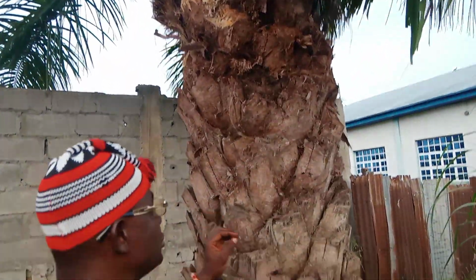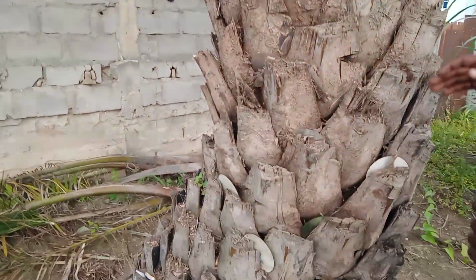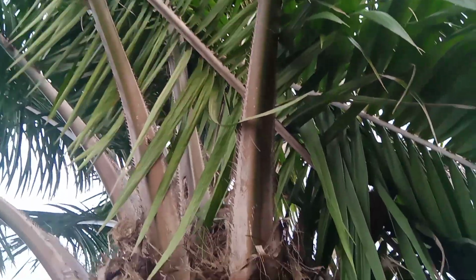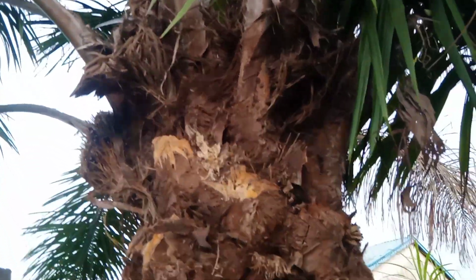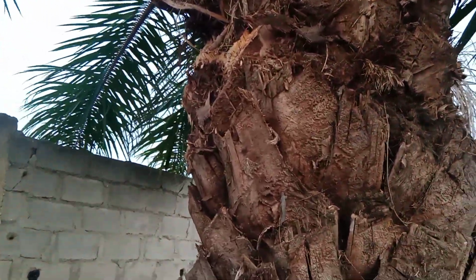What we are going to do, what we are going to learn, is we are going to name parts of the palm tree. Let's name parts of the palm tree. All the things you can find on the palm tree.